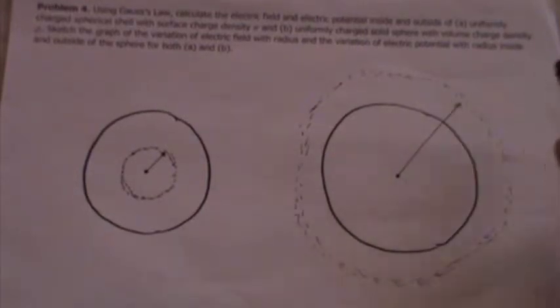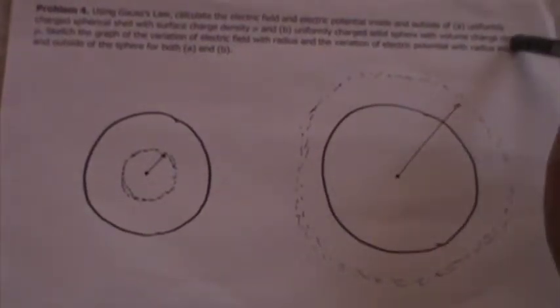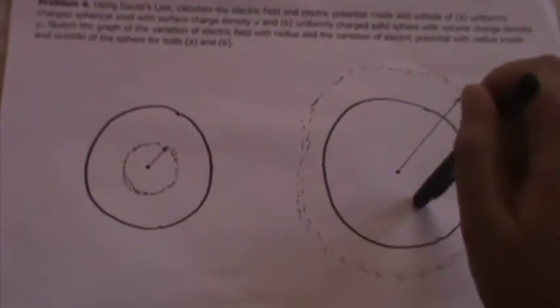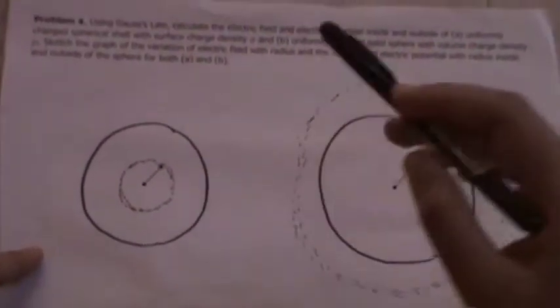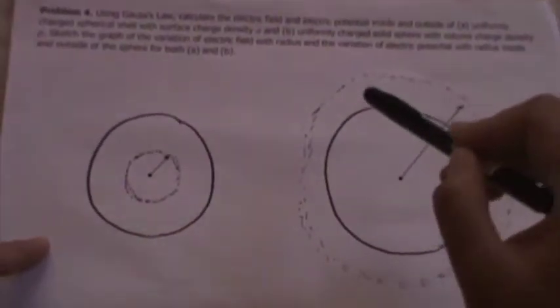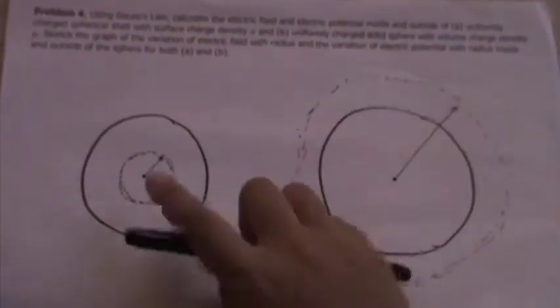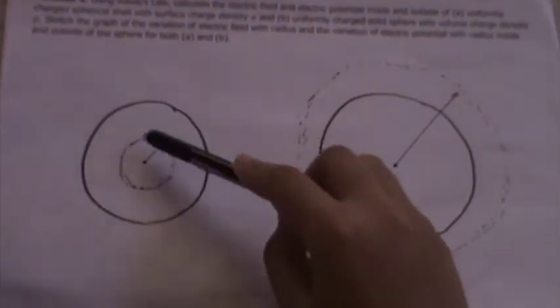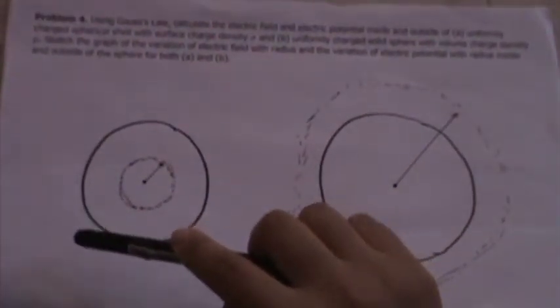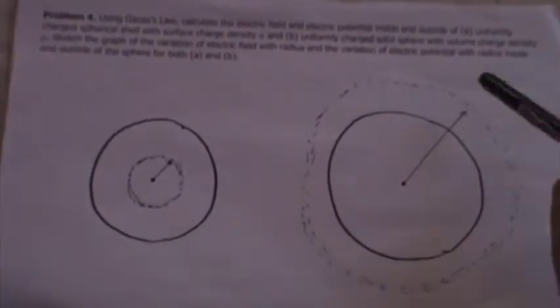So for both spheres, A and B, I already drew a sphere which we're going to calculate later. We're going to find its electric field and potential inside of this sphere. It's either a spherical shell or a solid sphere.